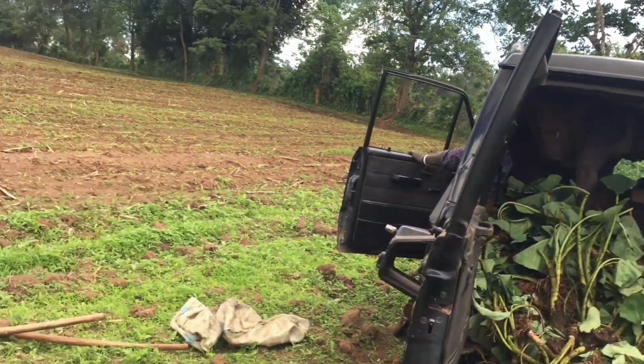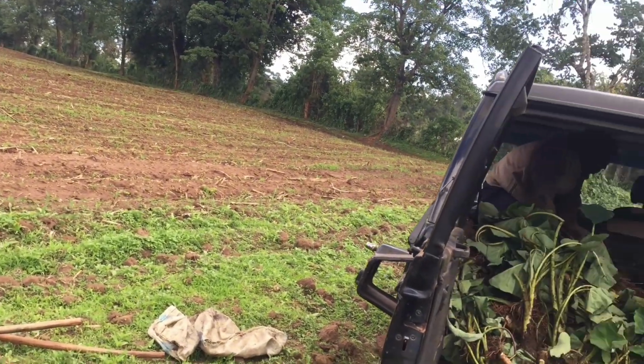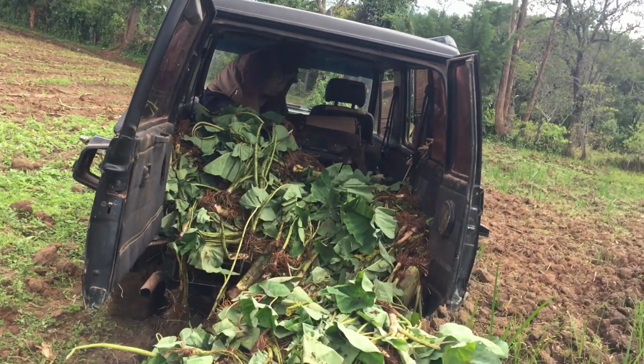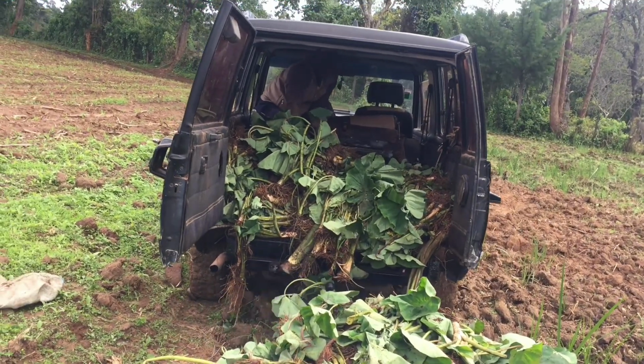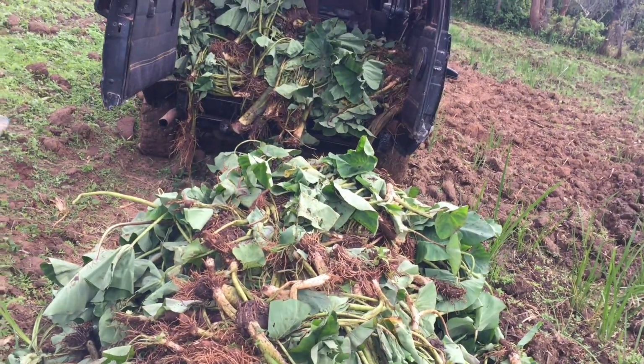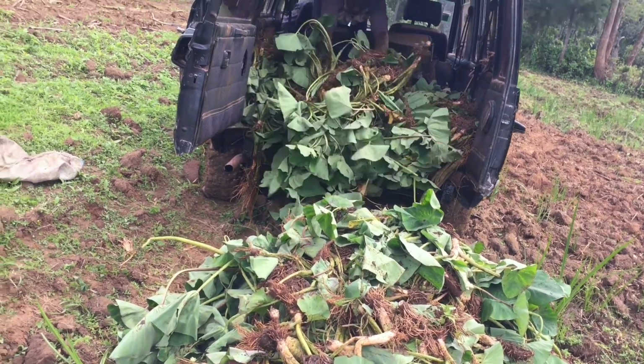Yeah, and we're just going to show you what's going to happen. So my baby is just going to move the vehicle in front so that we can get more space where we are going to offload. Okay guys.